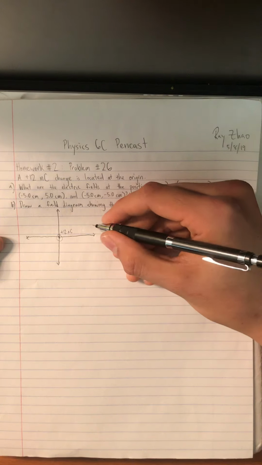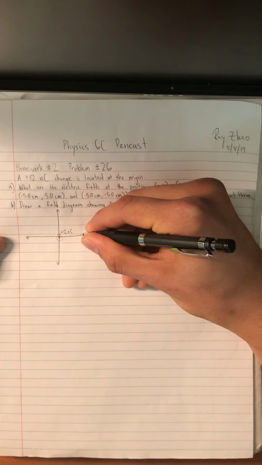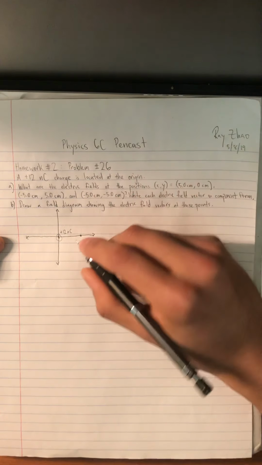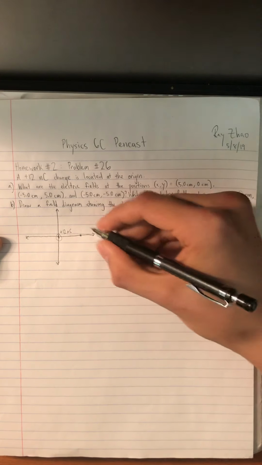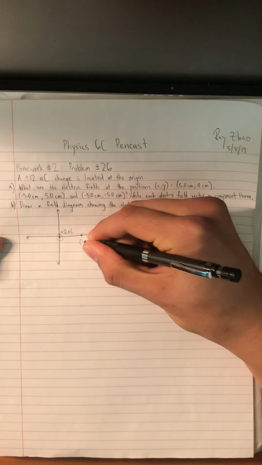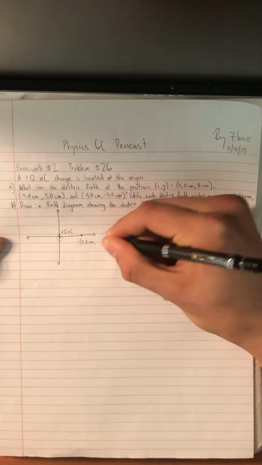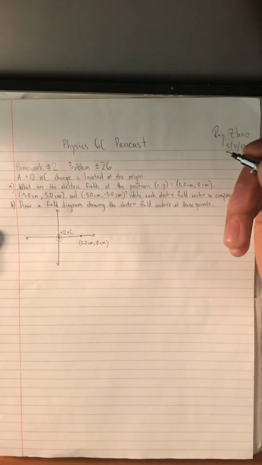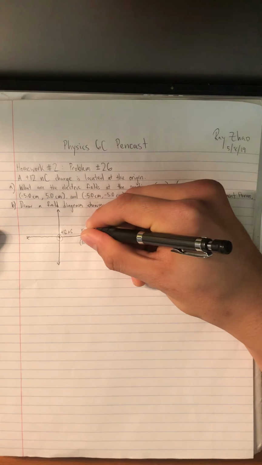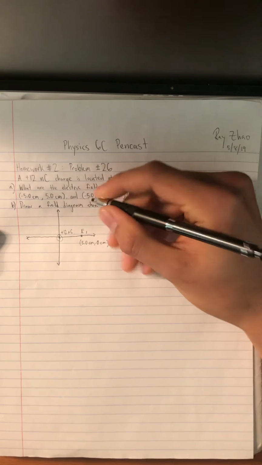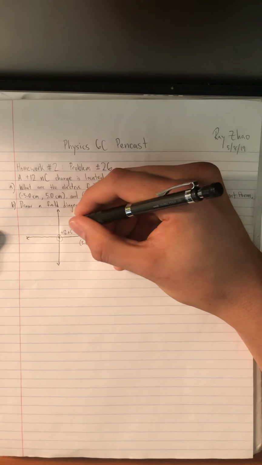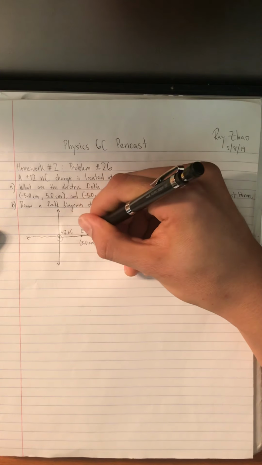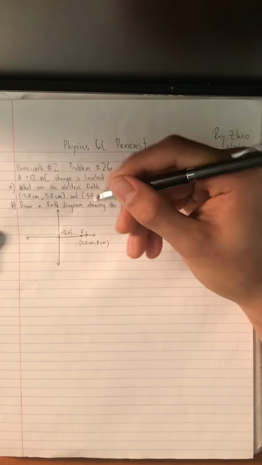The first position, which is positive 5 centimeters and 0 centimeters, will be labeled as the first electric field. And the direction is positively towards the x-axis.